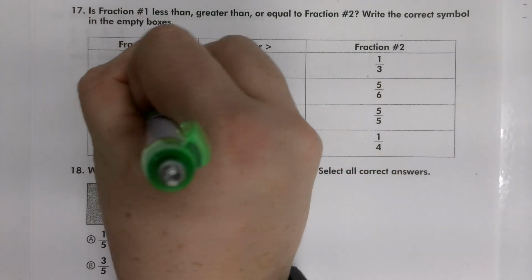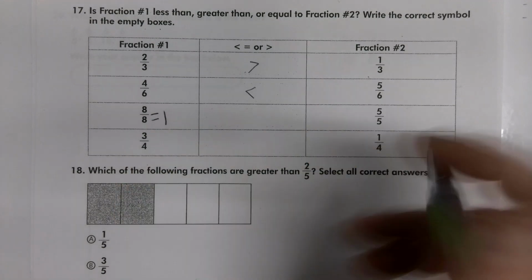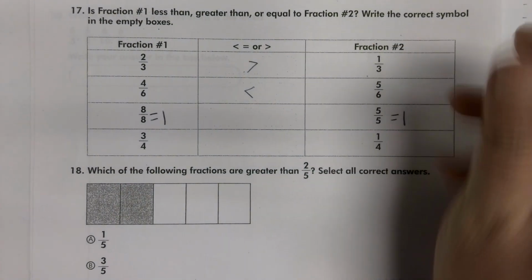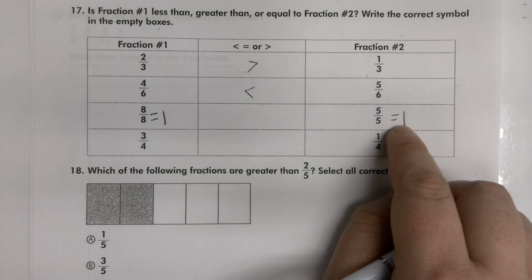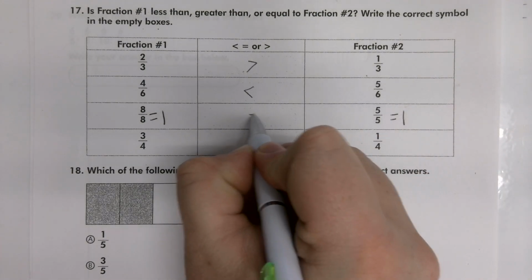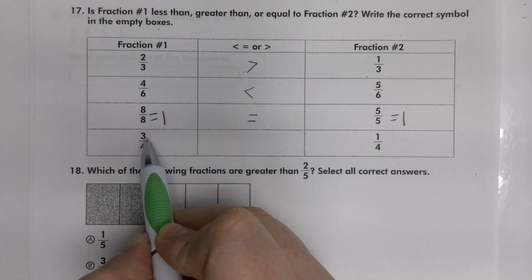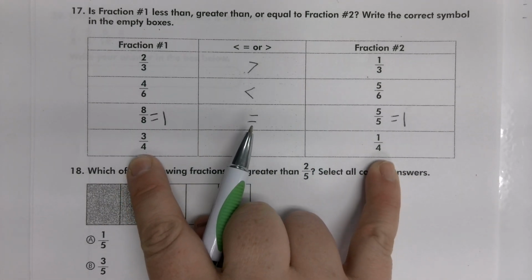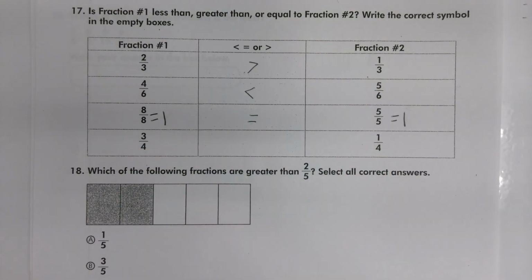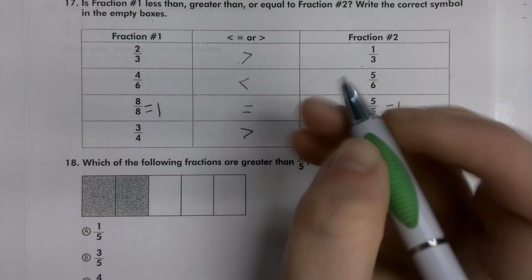8/8, which we know because the numerator and the denominator are the same, is equal to 1. And 5/5, we know that that is equal to 1 because the numerator and denominator are the same. So these are actually going to be equal. They're both equal to 1 whole. 3/4 and 1/4. Denominators are the same, so we can compare the numerators. 3 is larger than 1, so this is going to be greater than.